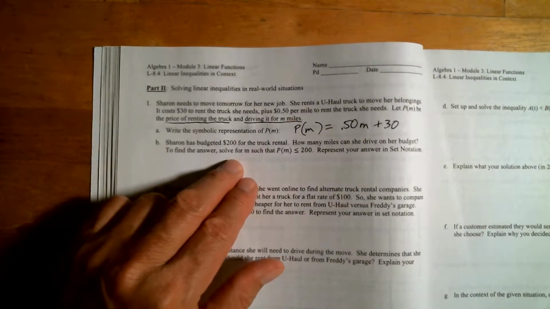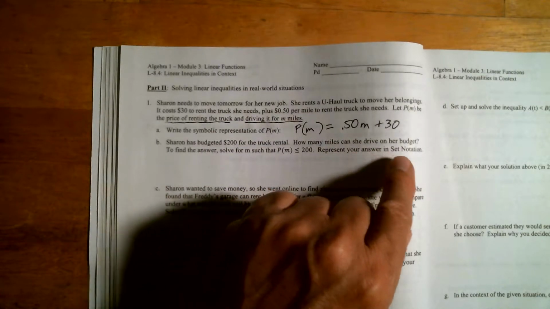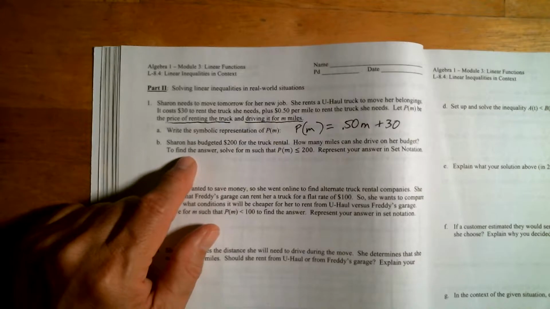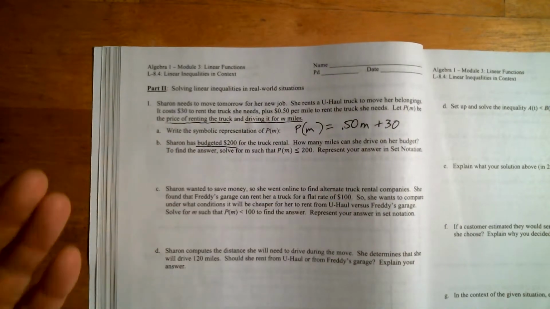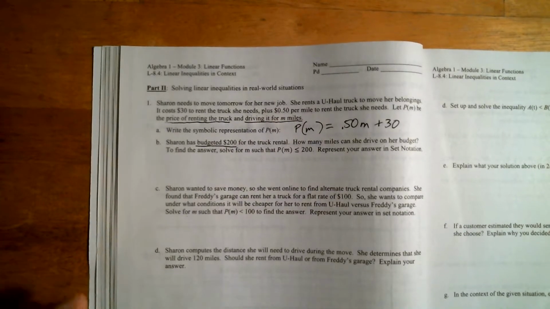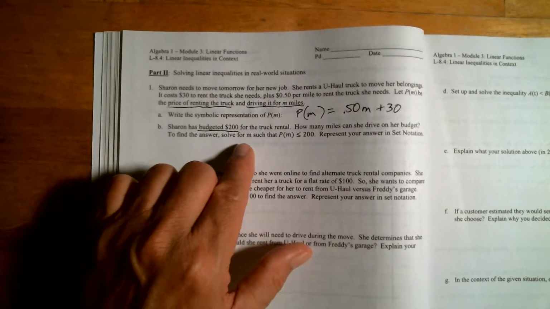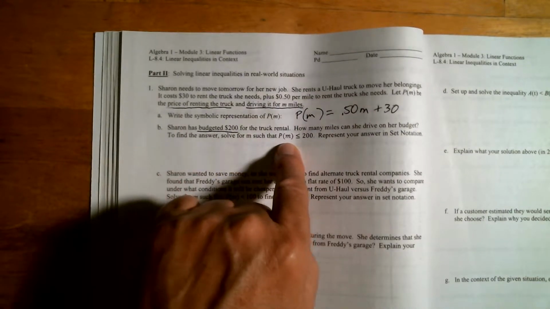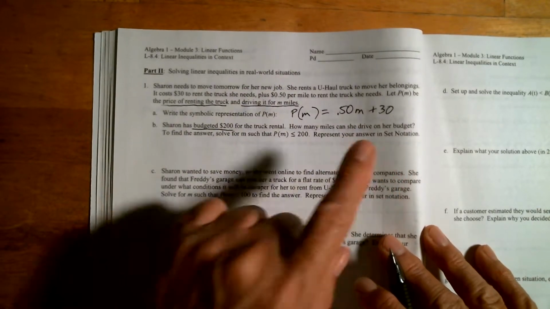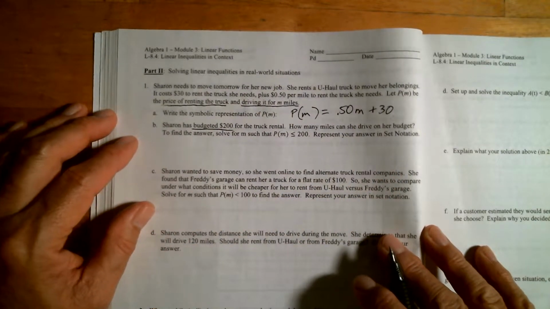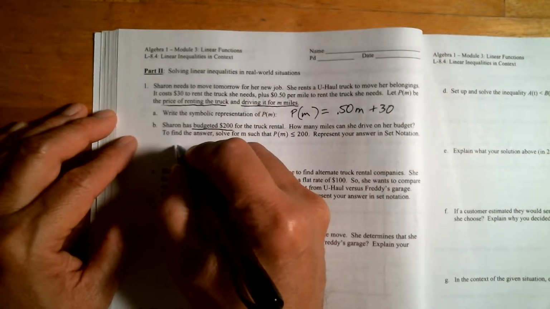Next question. Sharon has budgeted $200 for truck rental. How many miles can she drive on her budget? $200 doesn't mean she is going to spend all of it, right? But she has $200 if in case she needs to. So to find the answer, solve for M such that P of M is less than or equal to $200. Represent your answer in set notation. Okay. So we're going to take the P of M function right here.